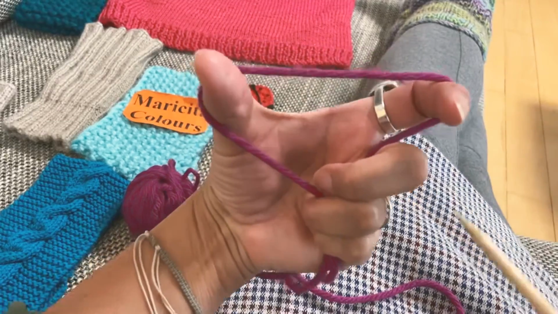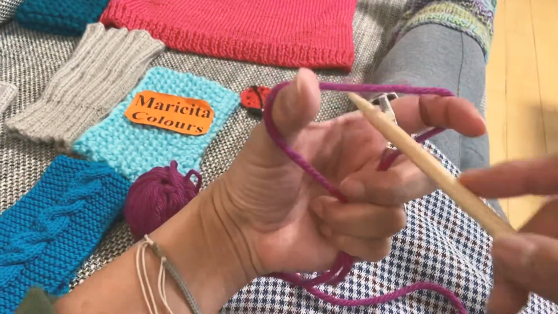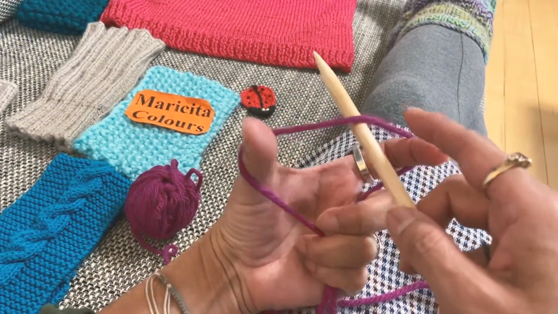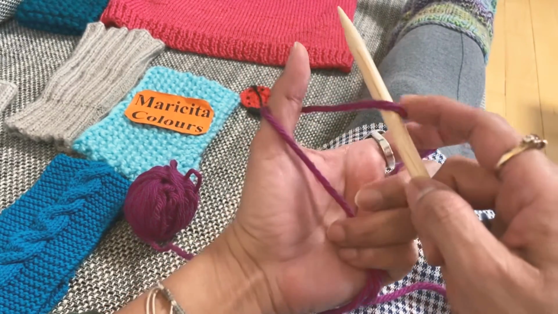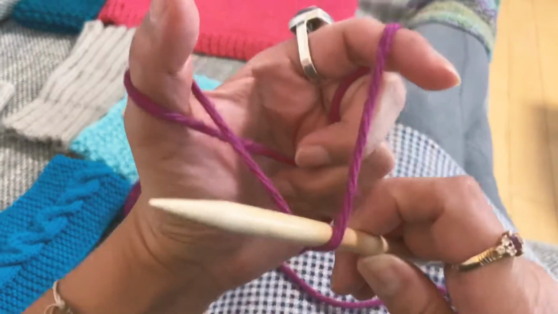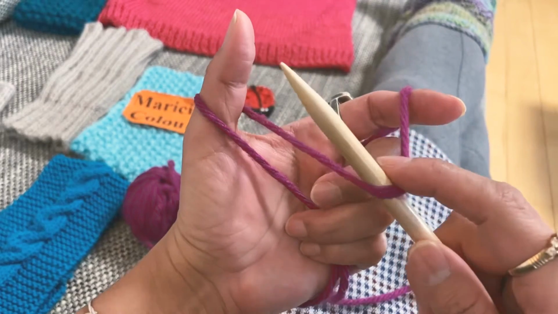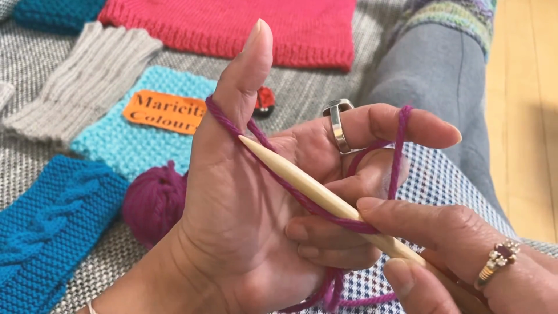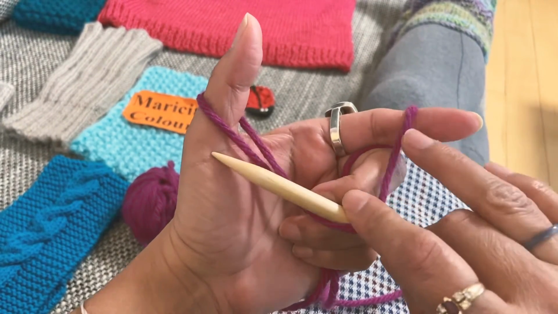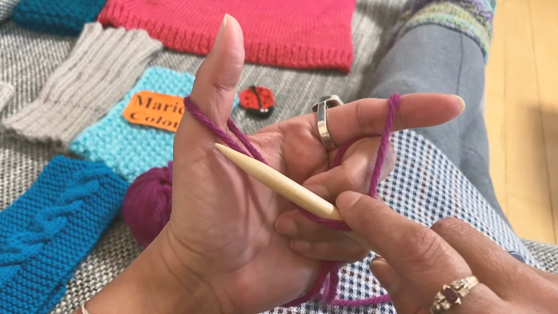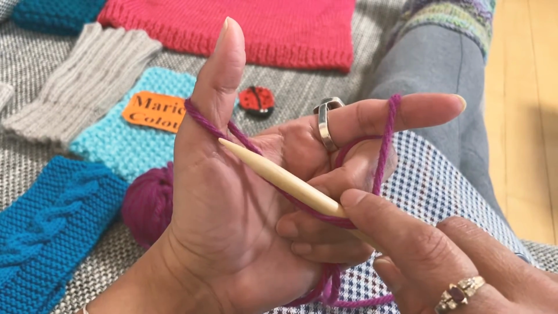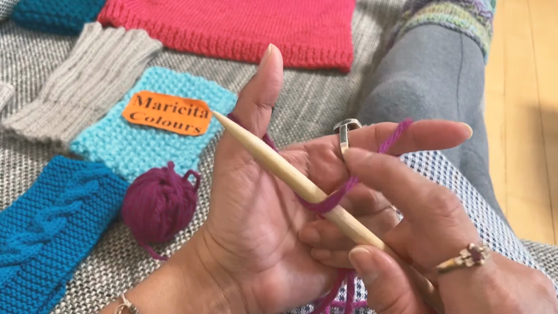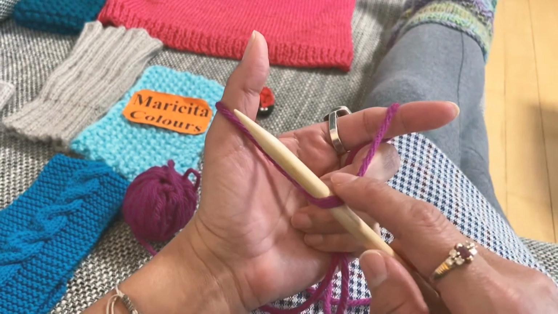We open, we insert the needle in the center, and we bring it a little to the front. And we see this yarn on the left and this yarn on the right side. With these two yarns we will make the stitches.